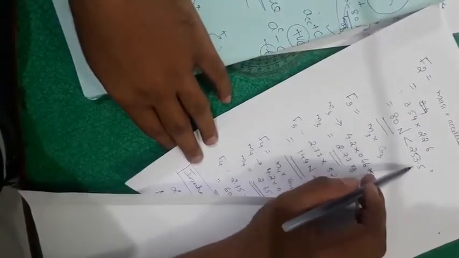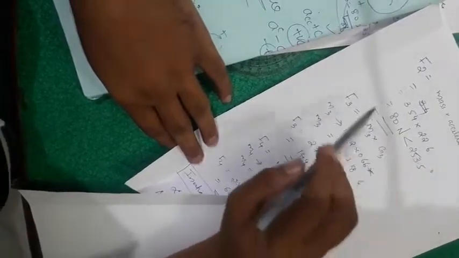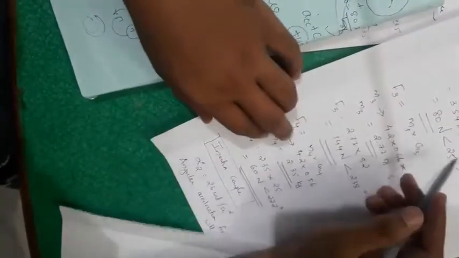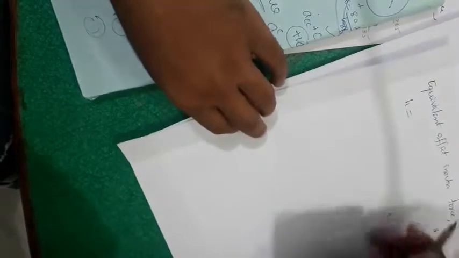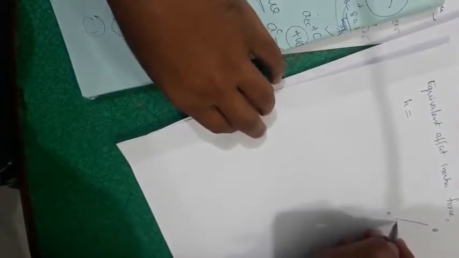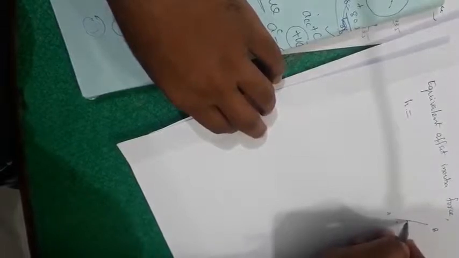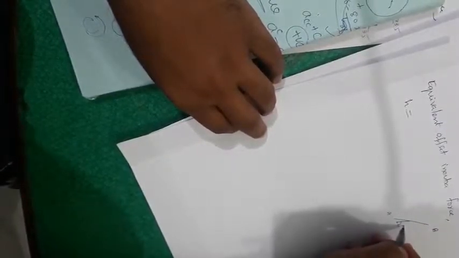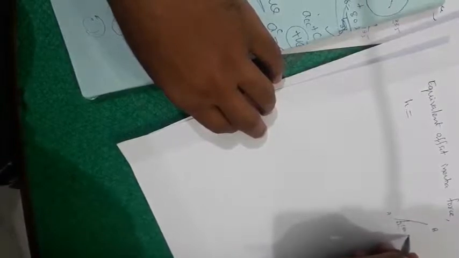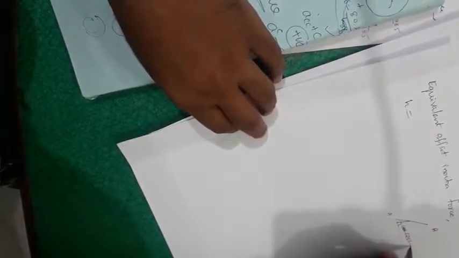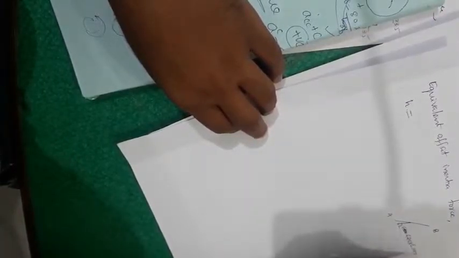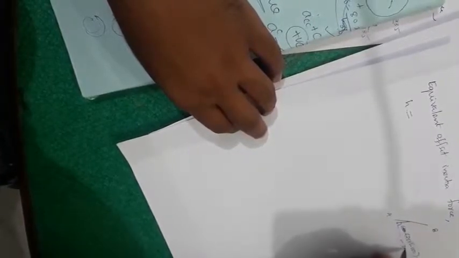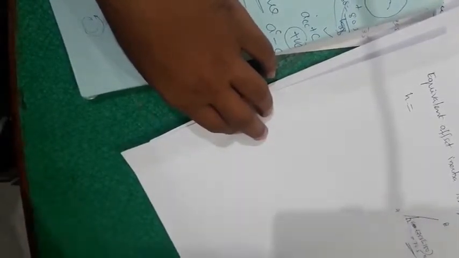80 Newton and is angle 253 from the fixed link, which we drew from the acceleration diagram. 253 means it can be represented as, this is the fixed link, this is 180 minus, in fact 253 minus 180. It will be 73.5. So it will be 73.5 degrees.